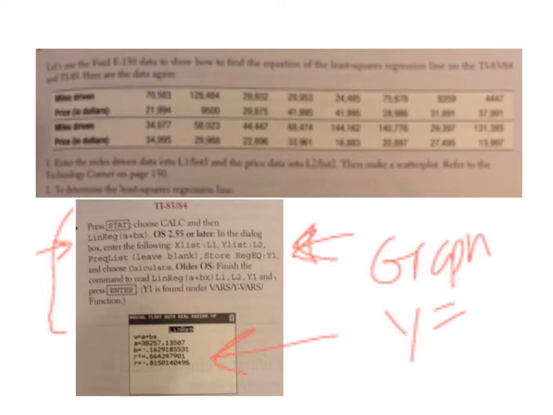Make sure all the other y equals are turned off. Then go ahead and graph that equation, and you can use your zoom stat button to see it better, and you'll get that line.